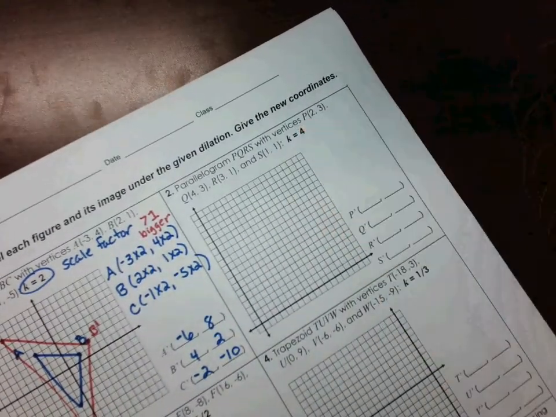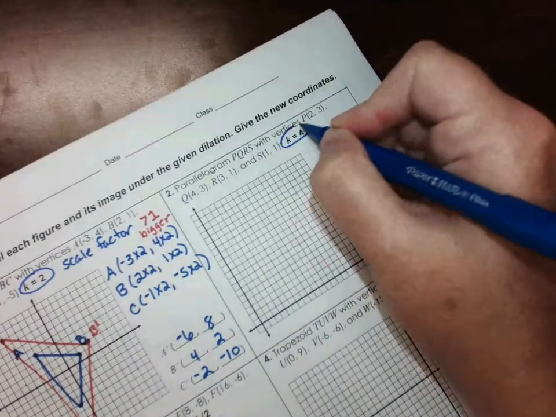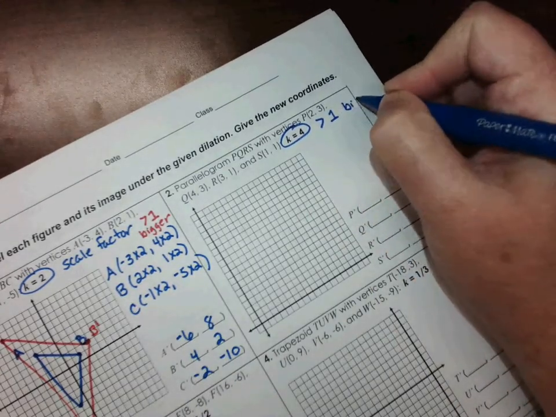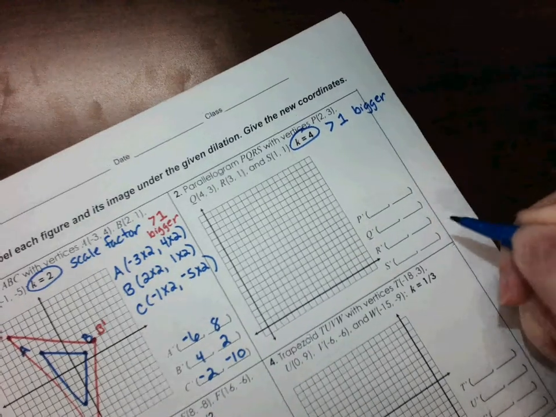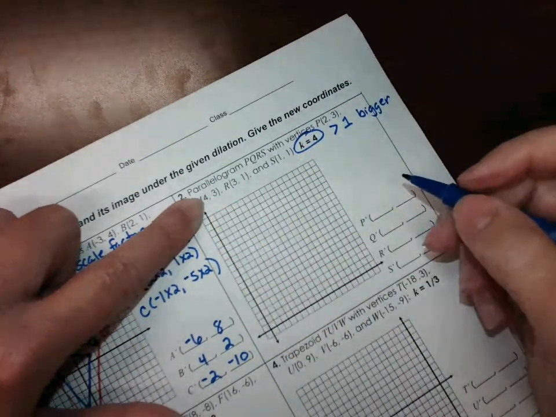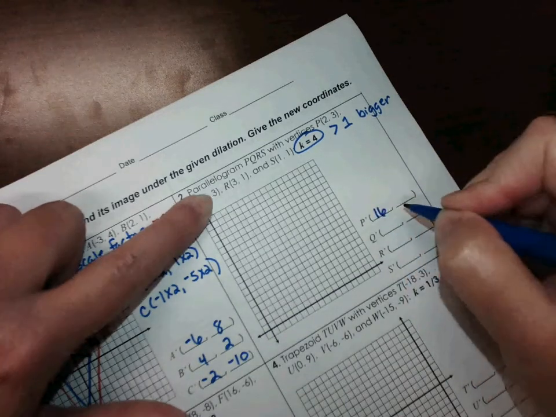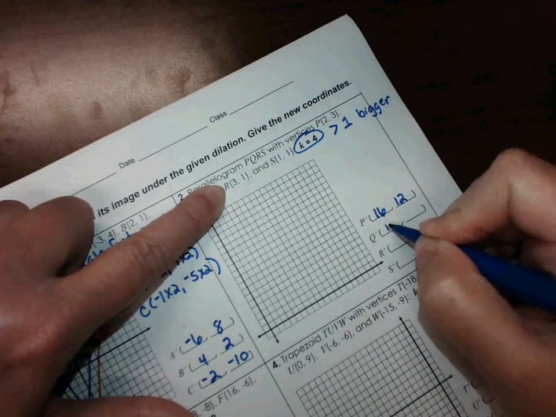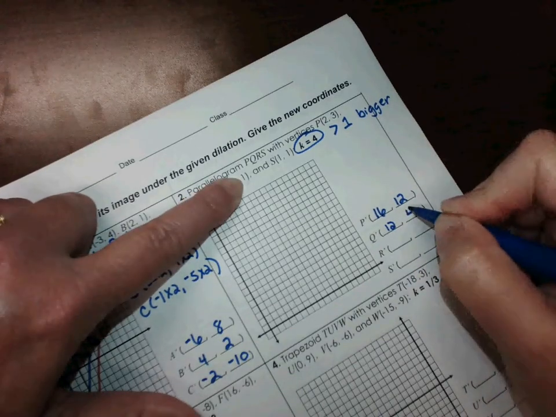Alright, so number 2. We've got a scale factor of 4. It is greater than 1, so this thing is going to get bigger. Okay, I'm going to multiply every single number by 4. 4 times 4 is 16. 3 times 4 is 12. 3 times 4 is 12. 1 times 4 is 4.